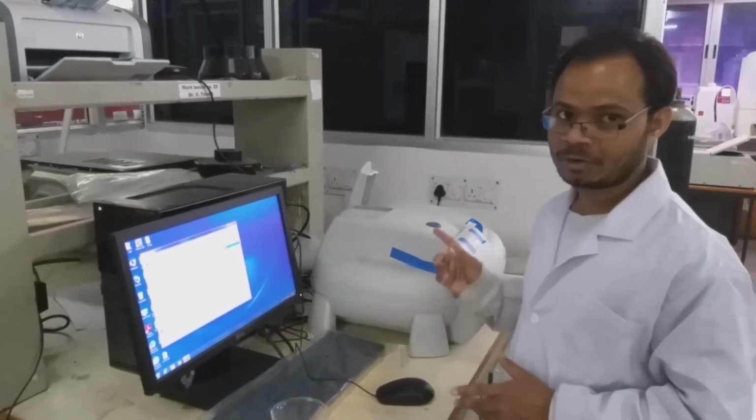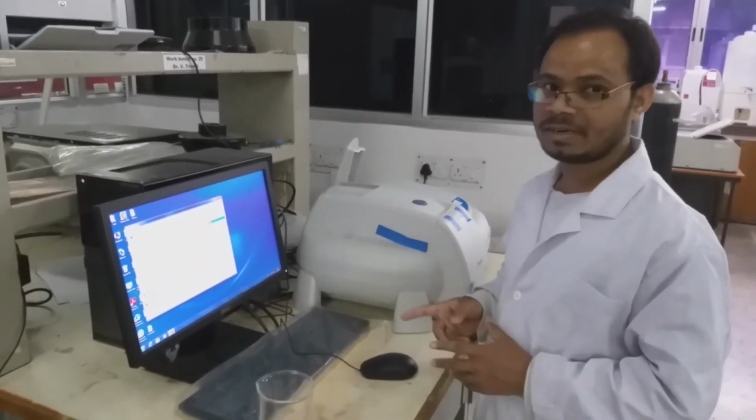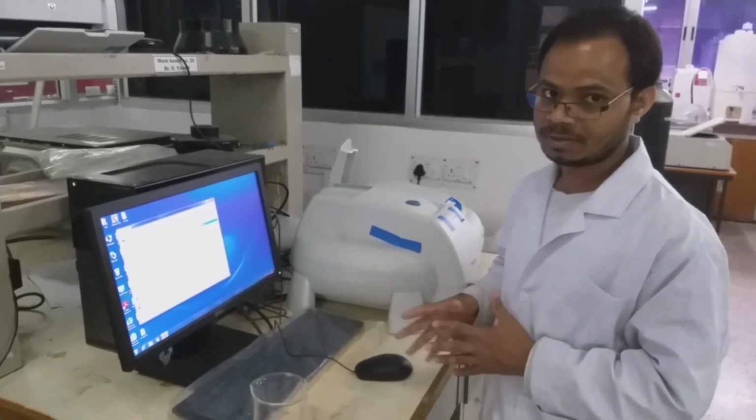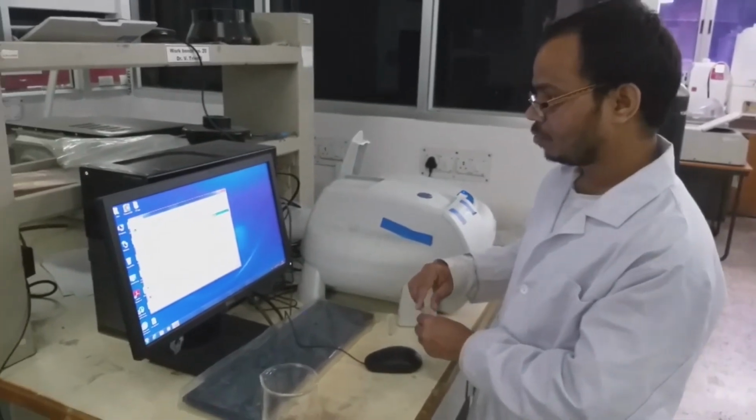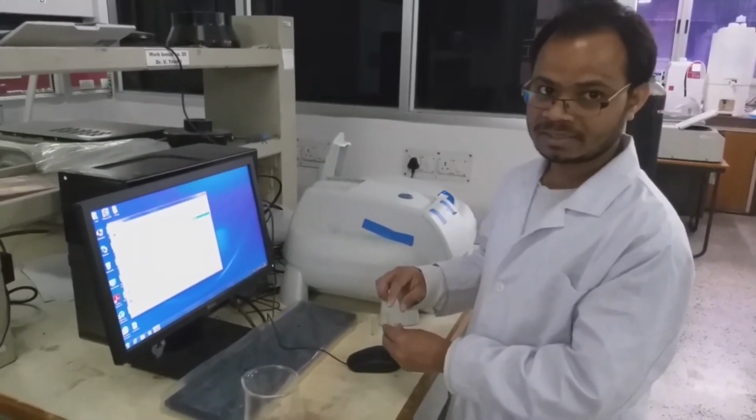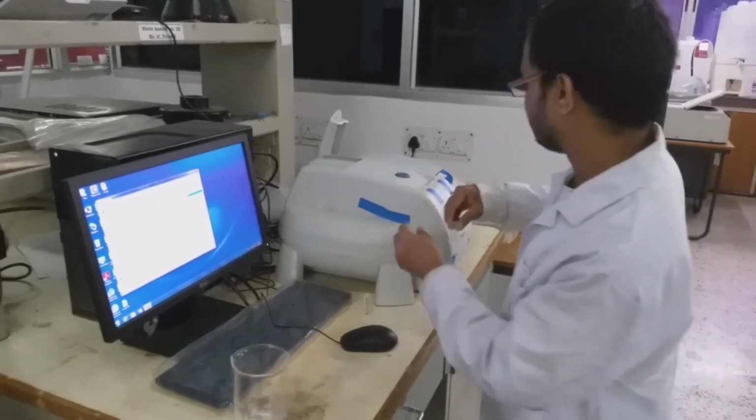I am going to use the spectrophotometer to measure the OD of the bacteria. Now before doing that, I have to blank against the media. So this is the plain media.